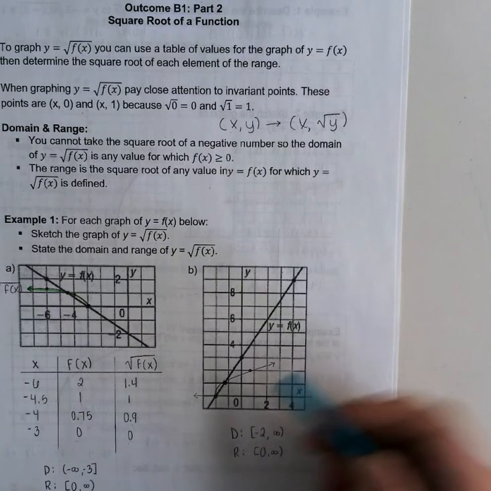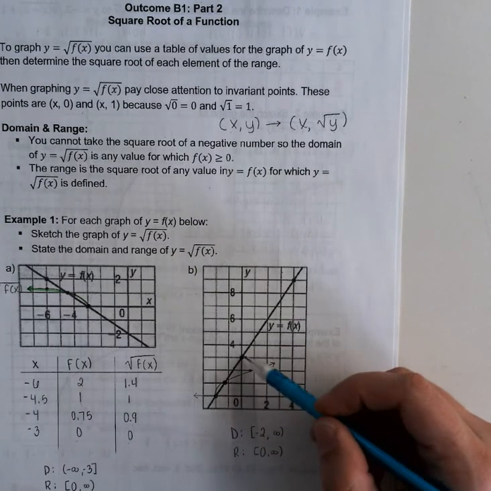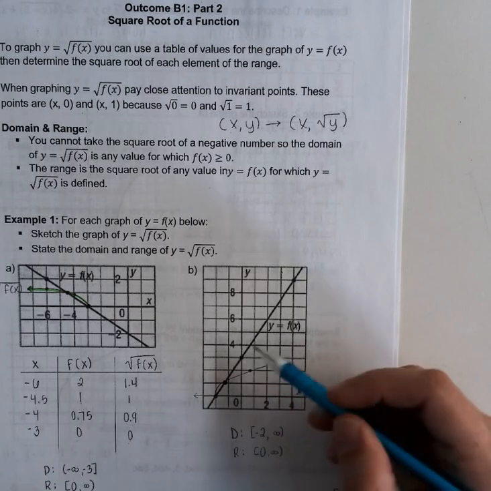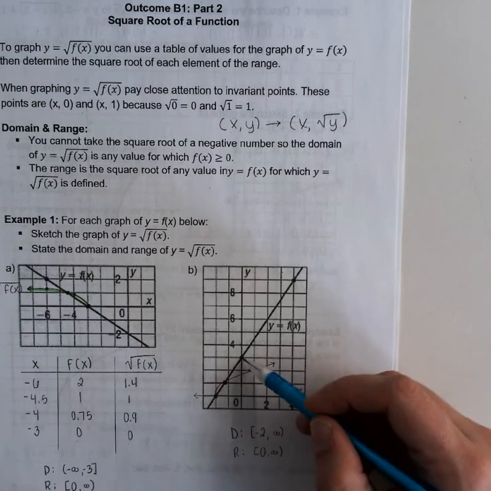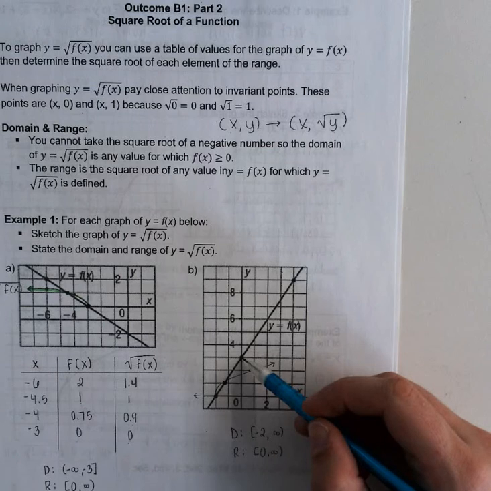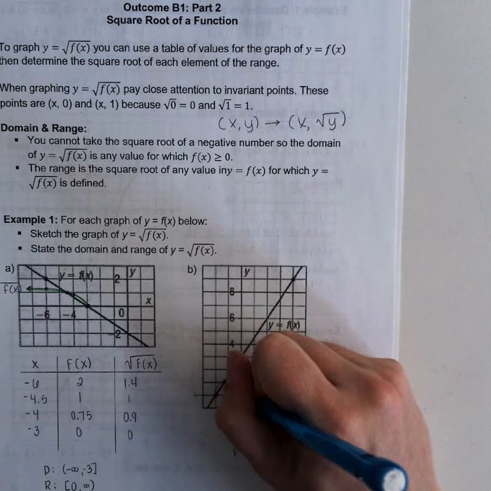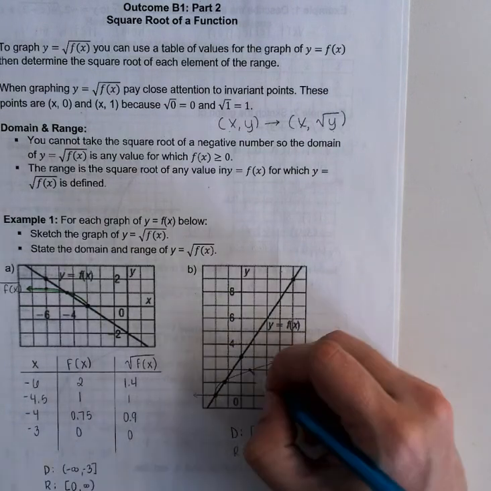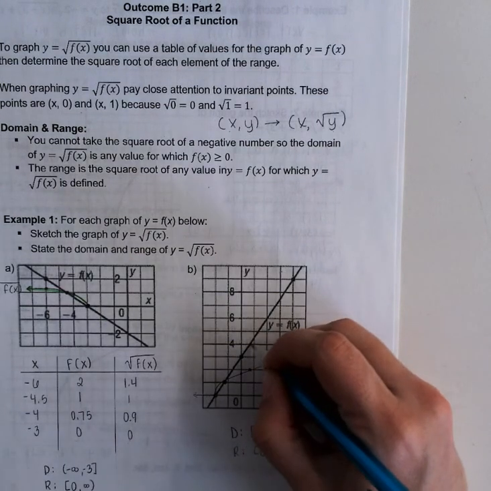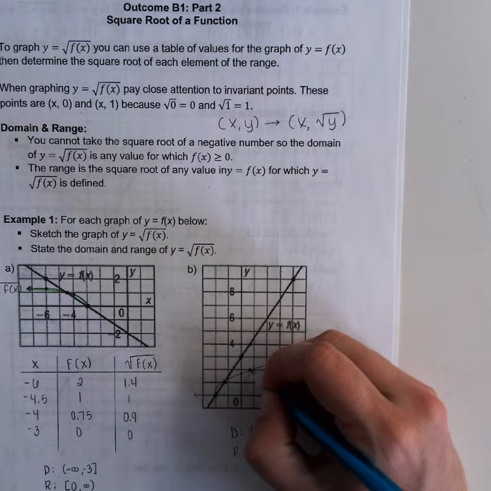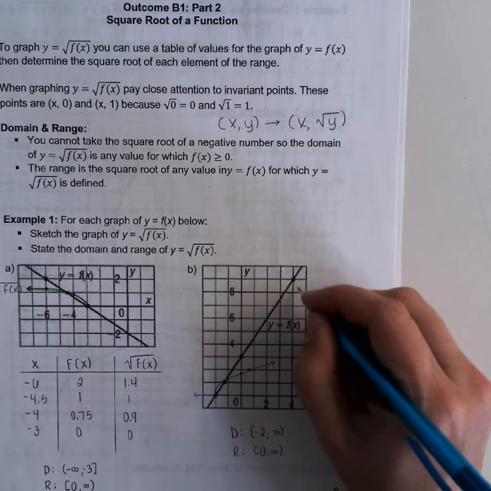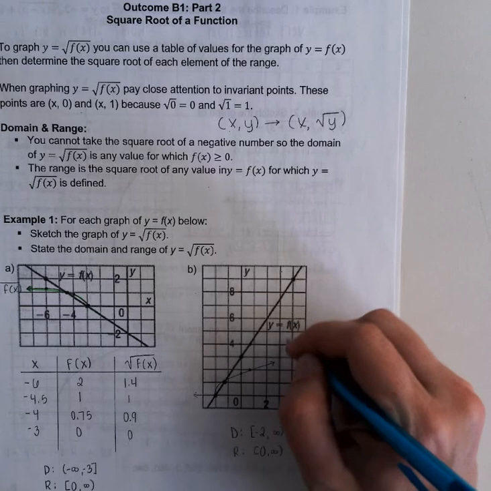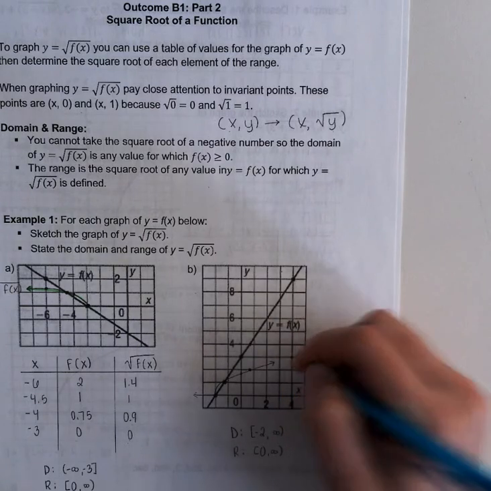And then I chose the point where y equals 3, for example. When you take the square root of 3, you get 1.7. So this y value would be at approximately 1.7. And you can go from there. You'll see here I've got a point marked. That's the point where y equaled 4, so its square root is 2. So I put that point there. You could also use this point where y was 9, and it would now equal 3. And you could extend this even further.